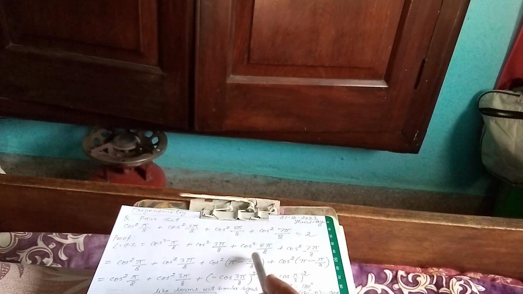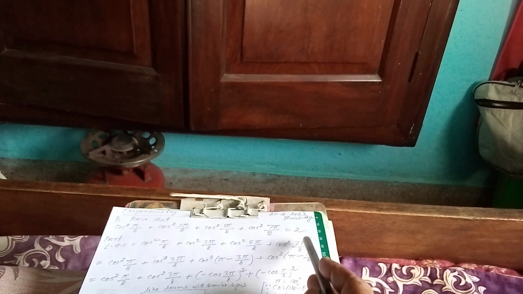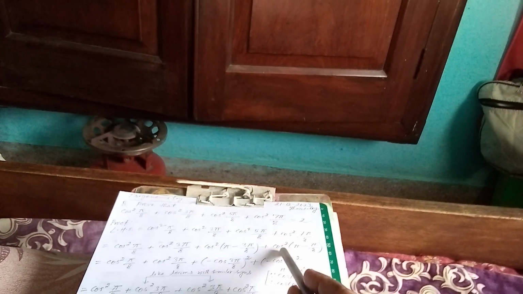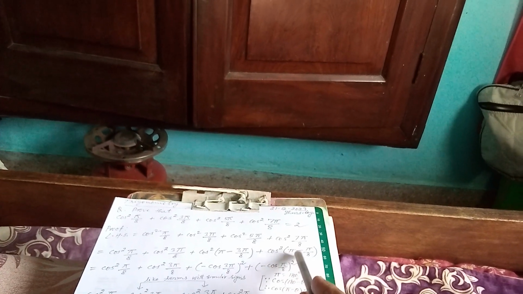That's why we can write it as cos square of pi minus 3 pi by 8, plus, and 7 pi by 8 can be written as pi minus pi by 8. So this becomes cos square of pi minus pi by 8. And then you know that pi means 180 degree, and cos of 180 degree minus theta equals minus cos theta.